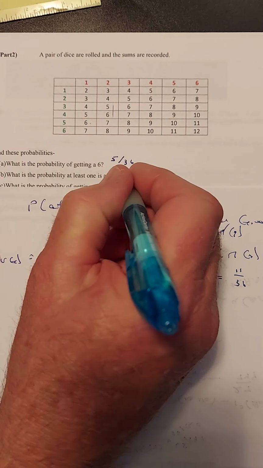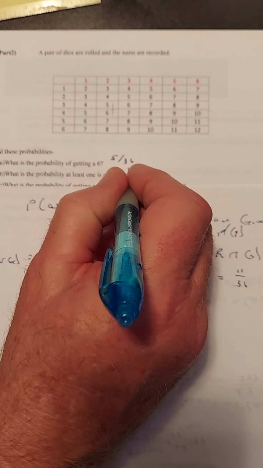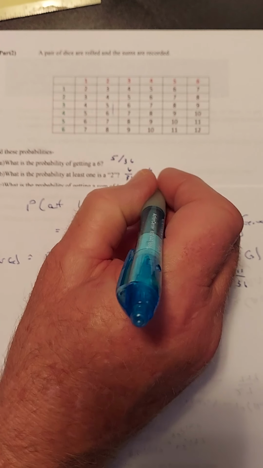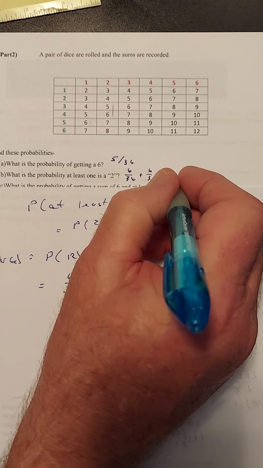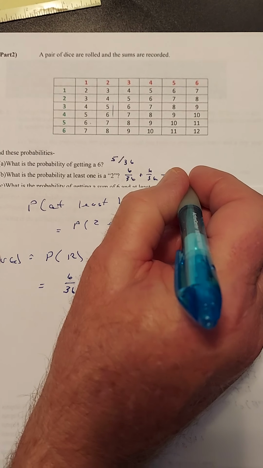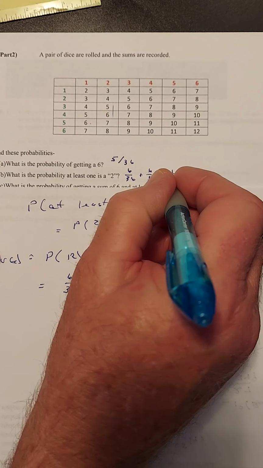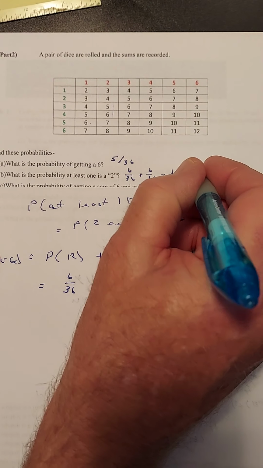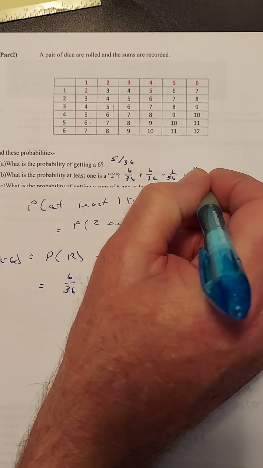Okay, so I'm going to transpose it. That's 6 over 36 plus 6 over 36 minus 1 over 36. Oh, I did that wrong. 1 over, what was it? Yeah, 1 over 36. So that's going to be 11 over 36.